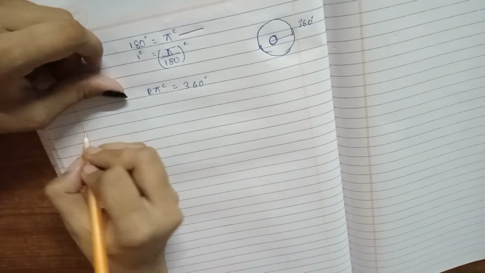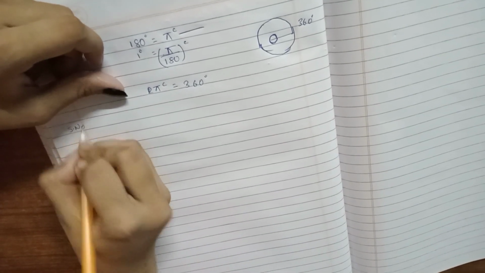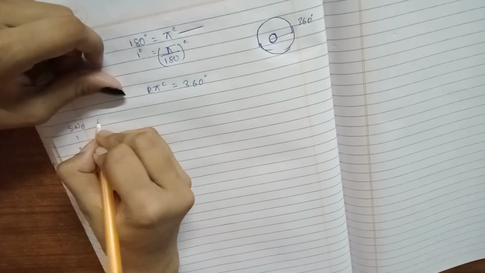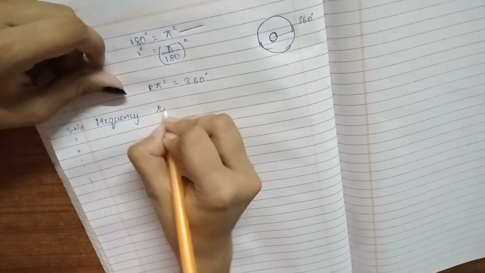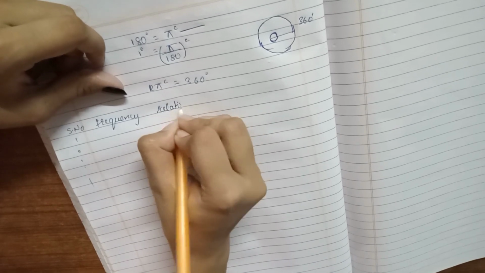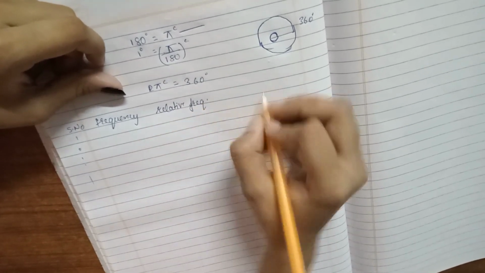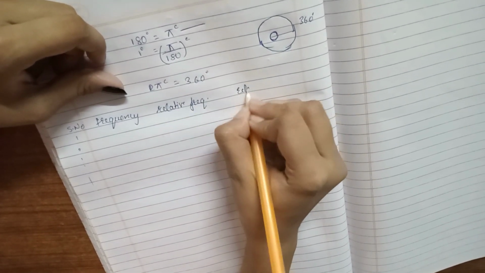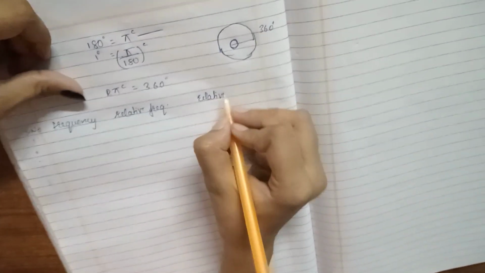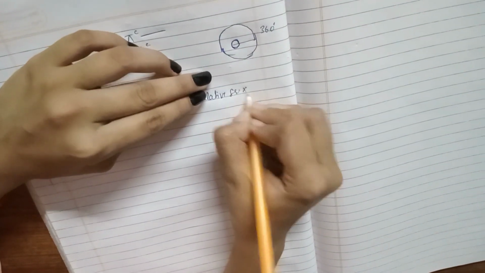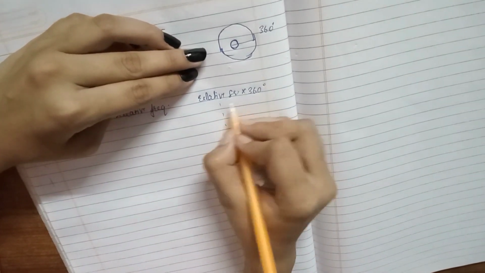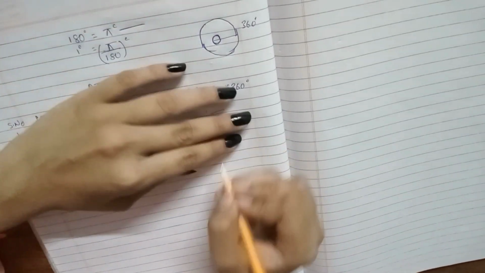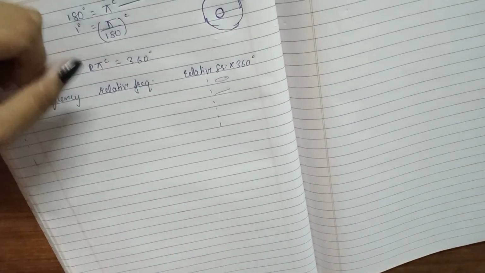Suppose that I'm having n number of observations here. The first thing I'll do is to find the frequency. When I have found the frequency, next I'll find the relative frequency, and after finding the relative frequency, I'll multiply the relative frequency by 360 degree, and whatever the degree comes, I'll note down, and according to the angle I'll construct my pie chart.